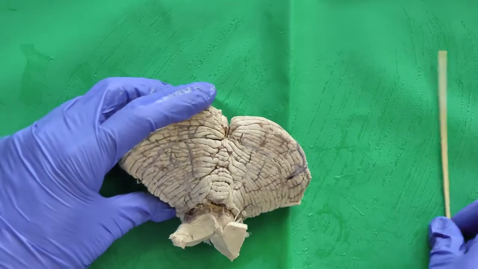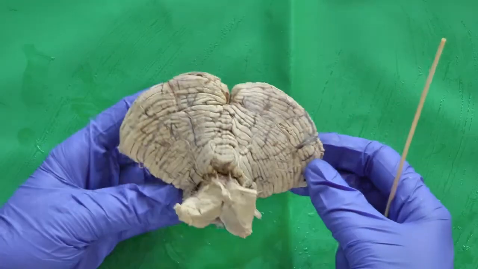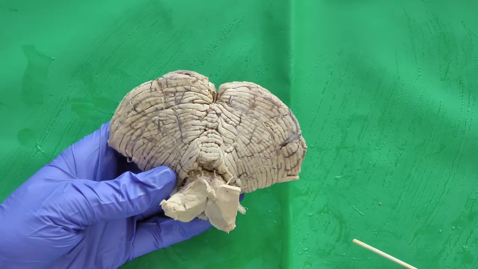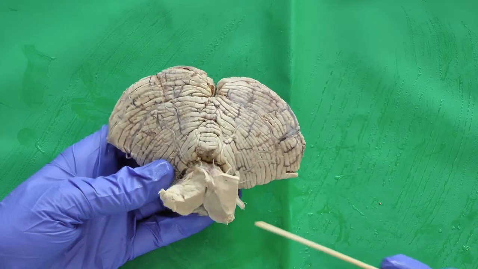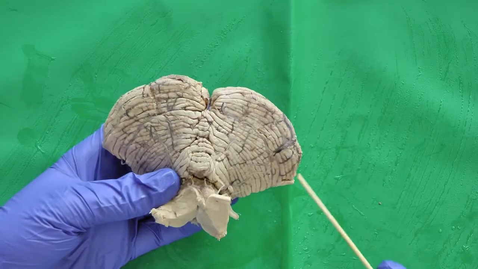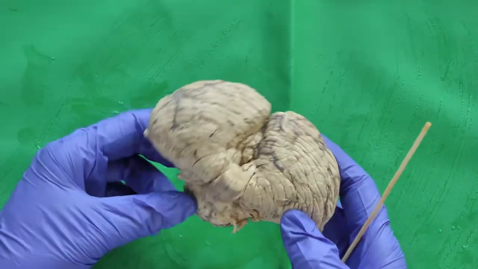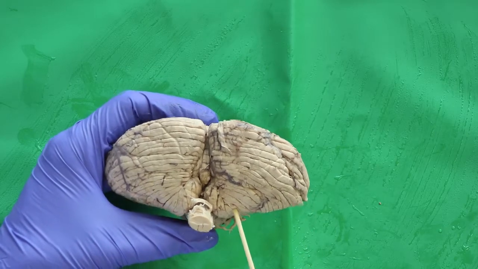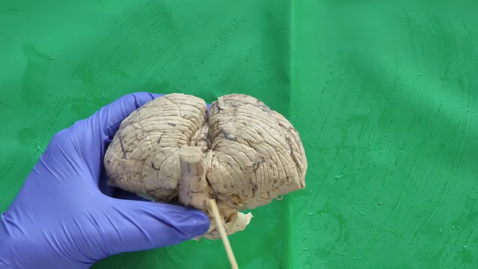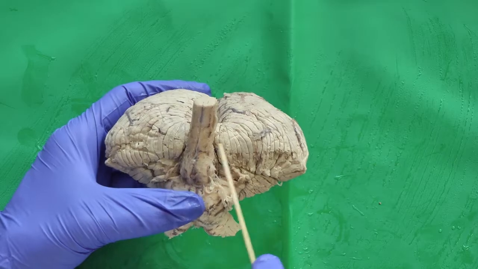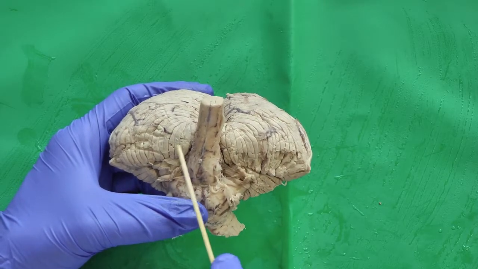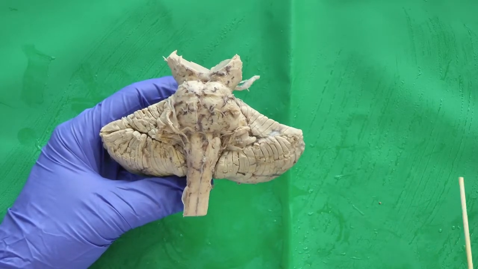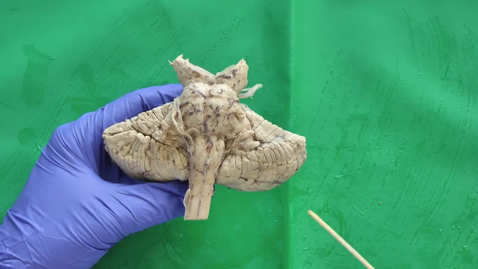When you have the cerebellum removed, you can appreciate some features from the external aspect, even with the brainstem still intact. You can see from an inferior view the tonsils and their close approximation with the brainstem, and you can also see the tonsils from an anterior or ventral view as well. They're important for herniation syndromes.